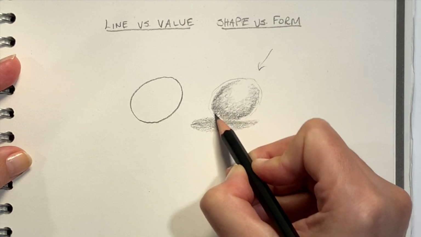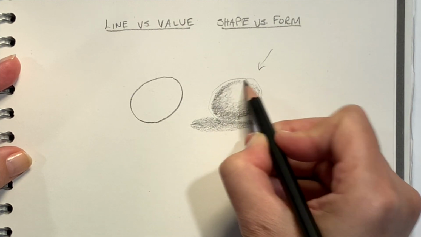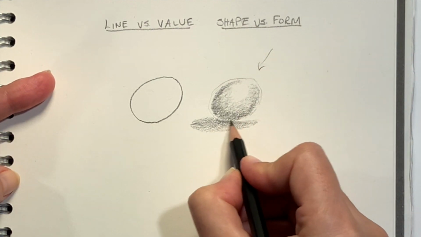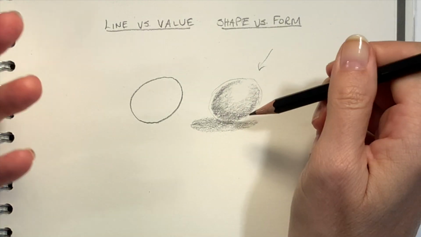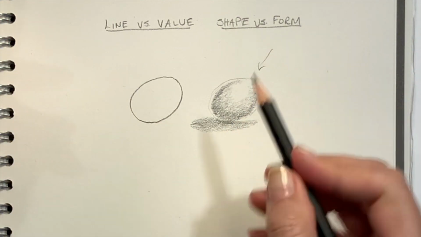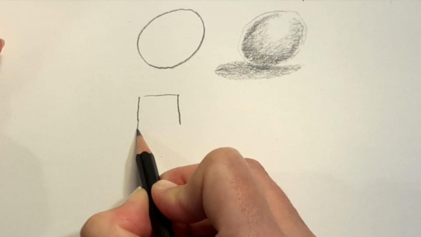So the difference here is that the line is telling us the shape of an egg, and the value is telling us how that egg is looking in a three-dimensional space. This is the trick that we're trying to do as artists, to convince you of a three-dimensional form in a two-dimensional space.